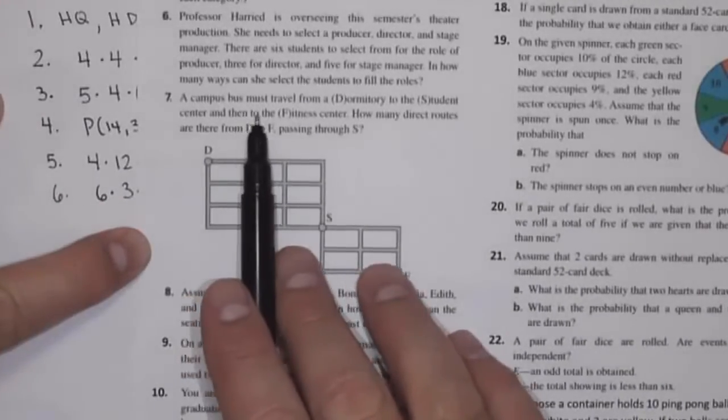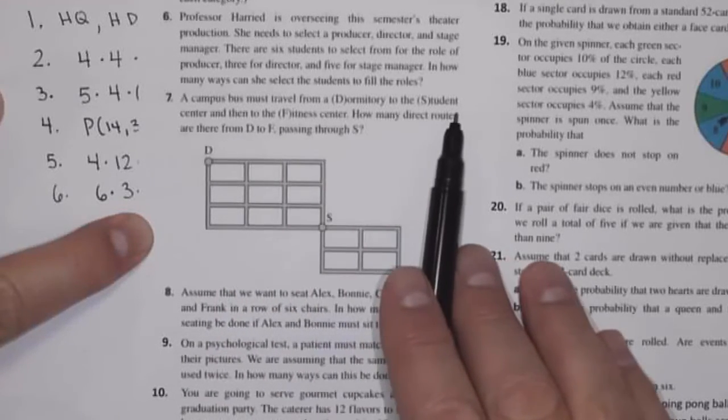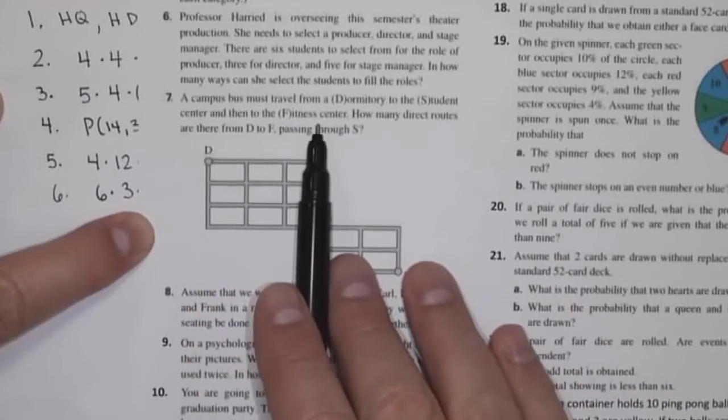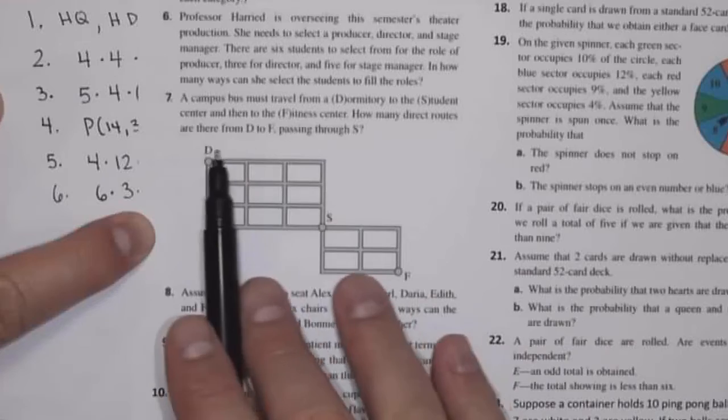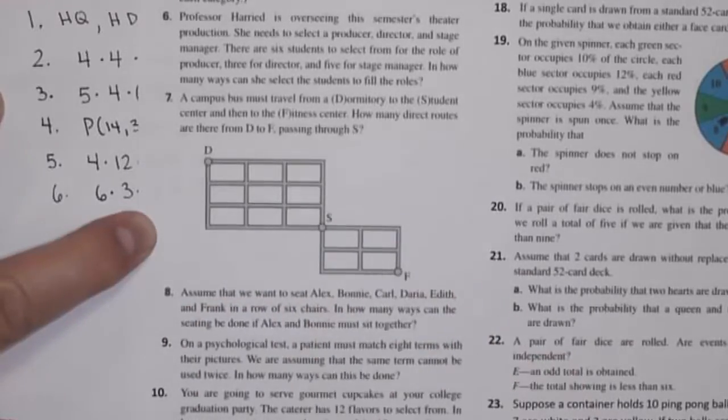A campus bus must travel from a dormitory, D, to the student center, S, and then to the fitness center, F. How many different routes are there from D to F while passing through S?